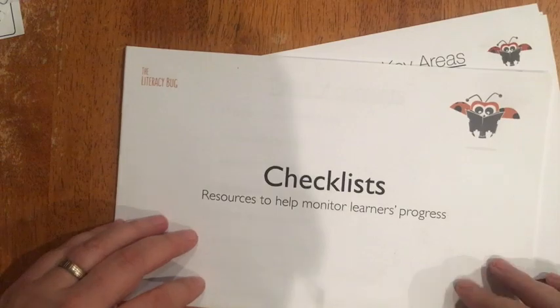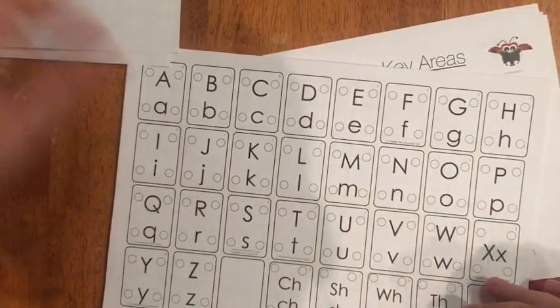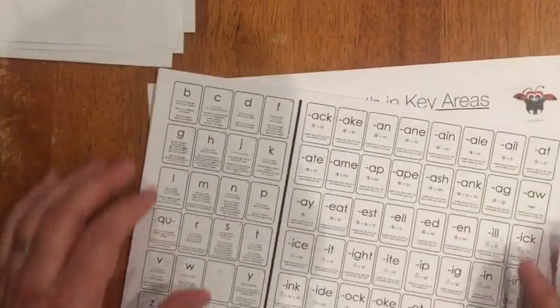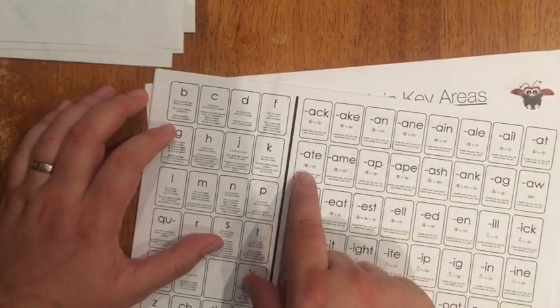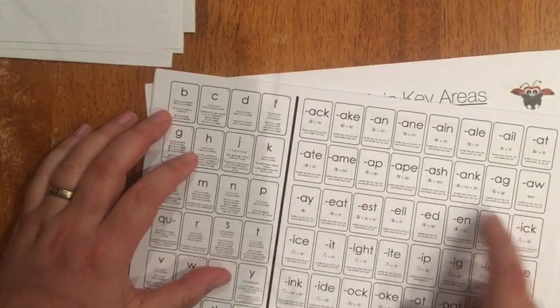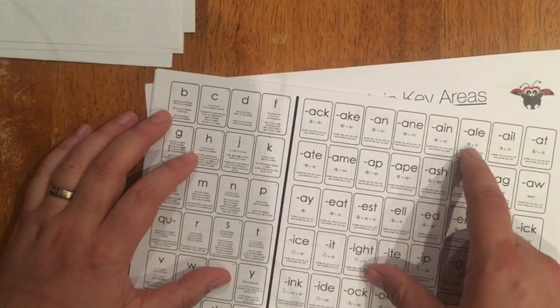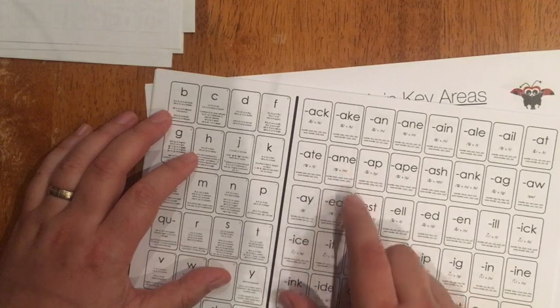What I mean by feature checklists is one of those checklists, your onset rhyme checklist. So these are all your most common rhymes or endings of single syllable words in English. Ack, ake, an, ain, ale, at, ate, aim.